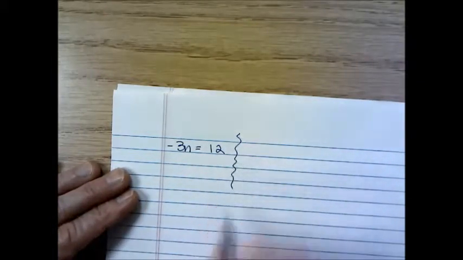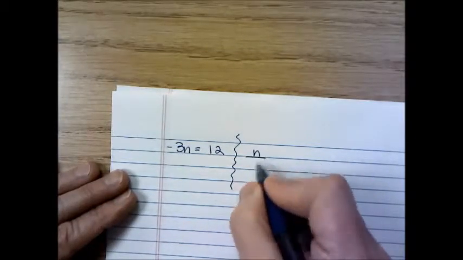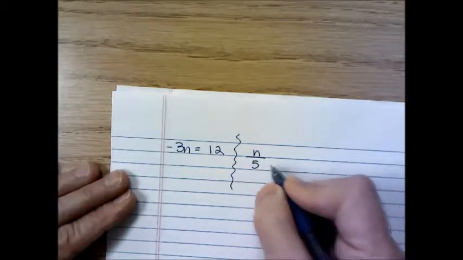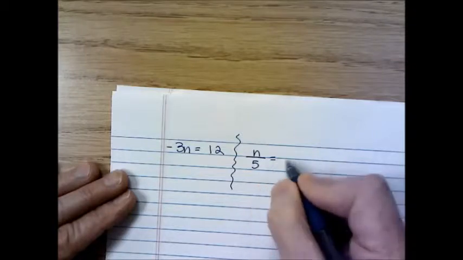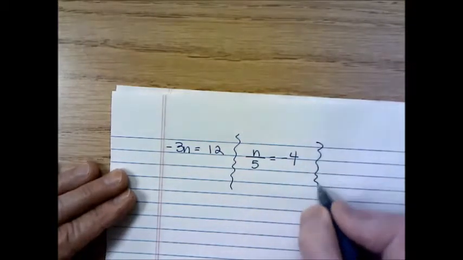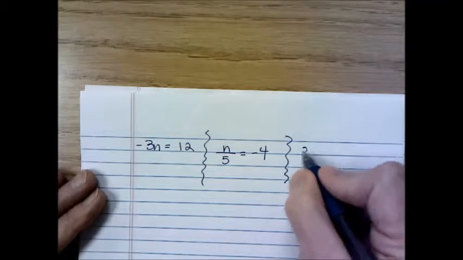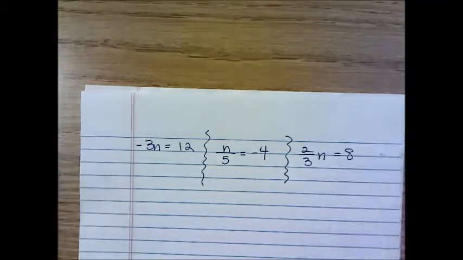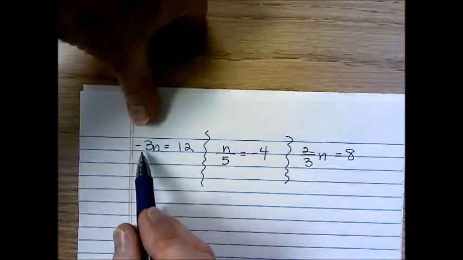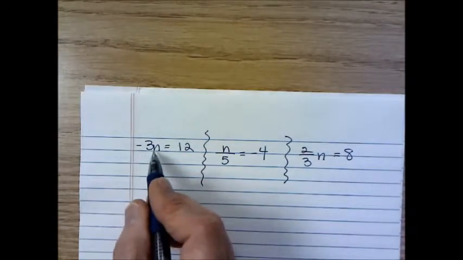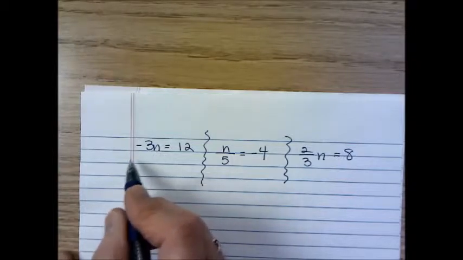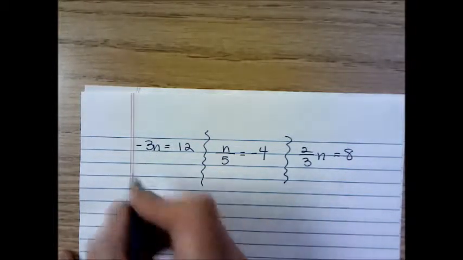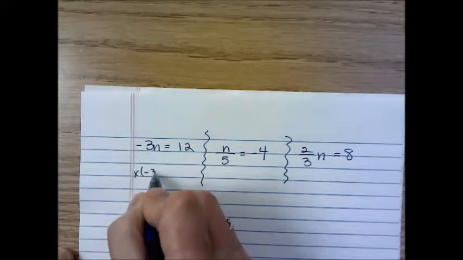Okay, so in summary, you kind of have 3 basic types of problems. So you might have something like negative 3n equals 12. We might have something like n over 5 equals negative 4. And we might have something where our coefficient is a fraction. So just a quick review. Here we're multiplying by negative 3, all right? The coefficient is just an integer.